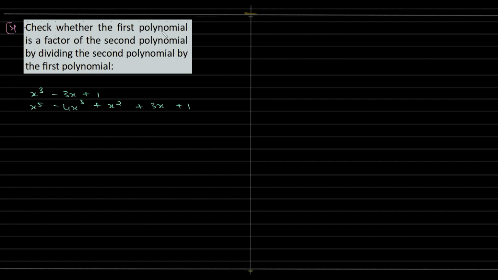Check whether the first polynomial is a factor of the second polynomial by dividing the second by the first. Basically, you have to check if the first expression can divide the second expression with a remainder of 0. That's the whole idea of the word factor.